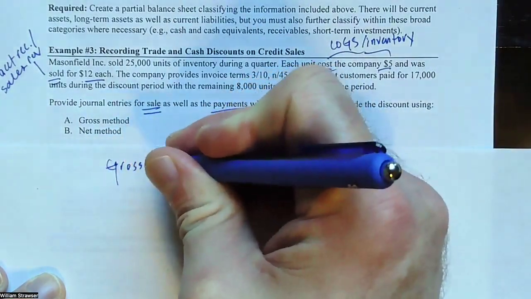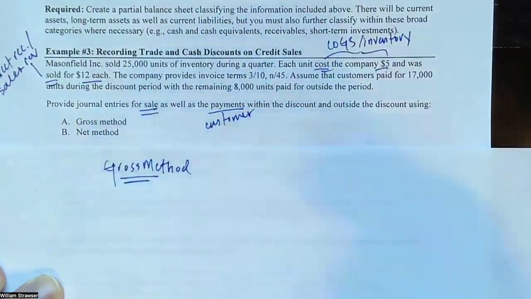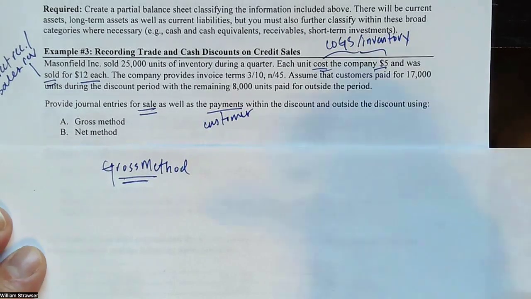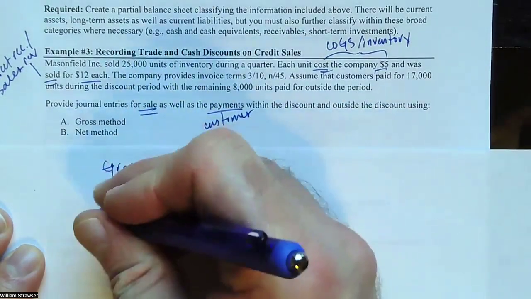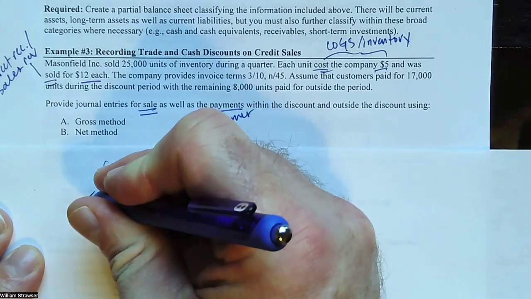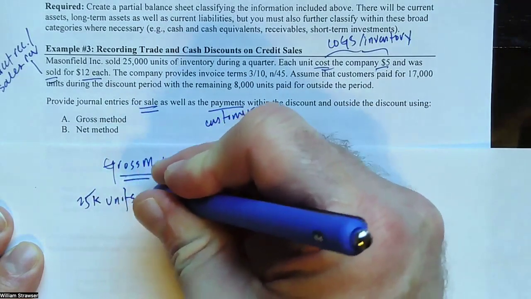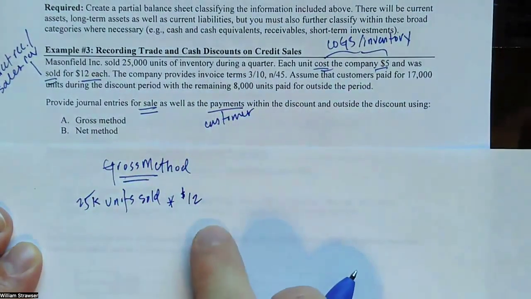on the point of sale, we sold, sorry, not 15, 25,000. And remember, the gross method assumes full price because the idea behind the gross method is we record the sale as if the customers are not going to take a discount and therefore pay full price for these items. They're being sold at 12 each. So we have 25,000 units sold for $12 each. And we keep it at $12 because we're using the gross method.